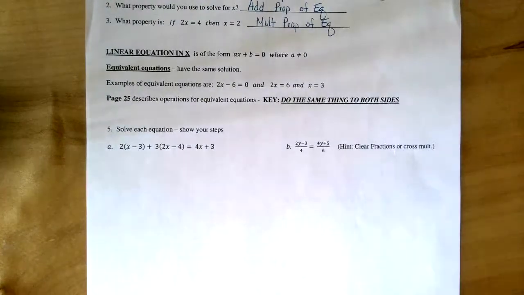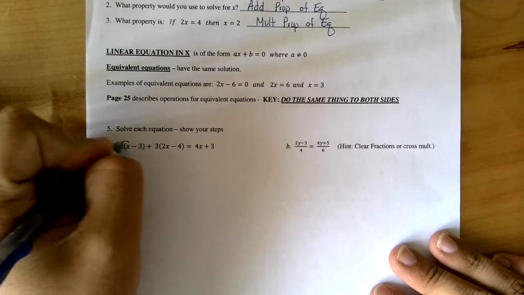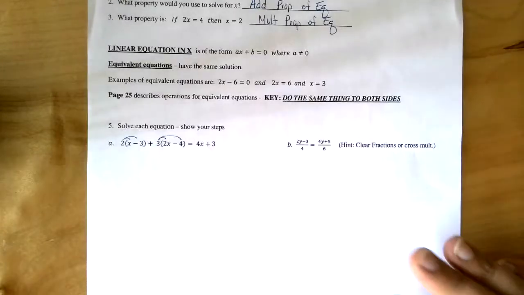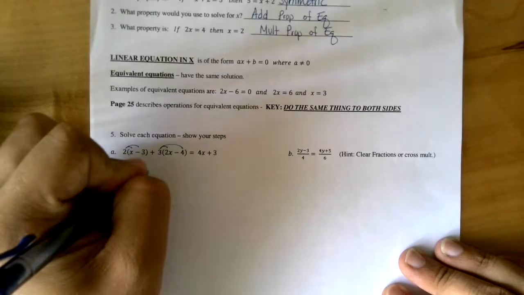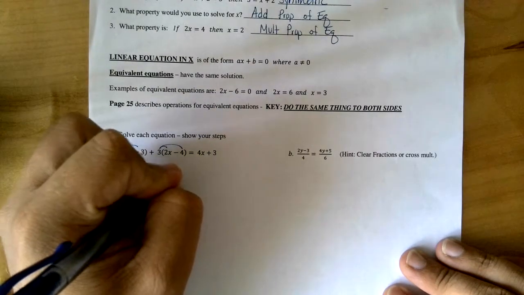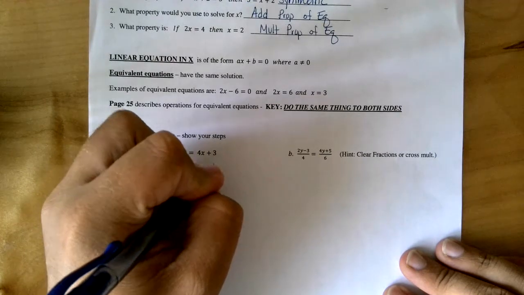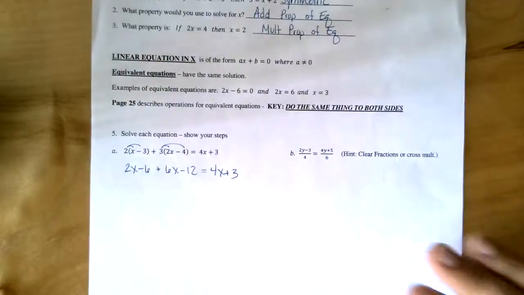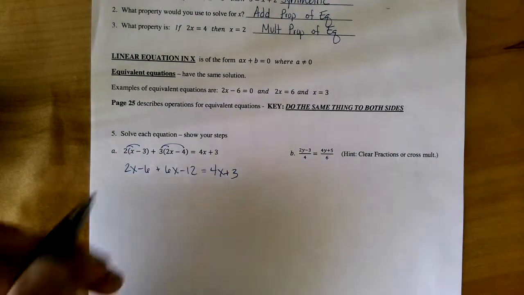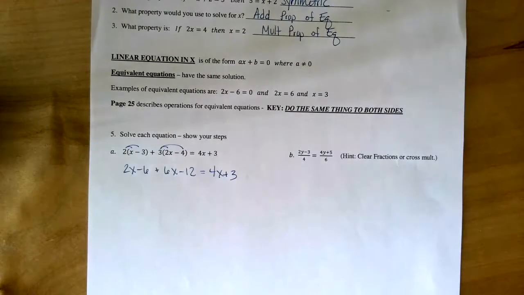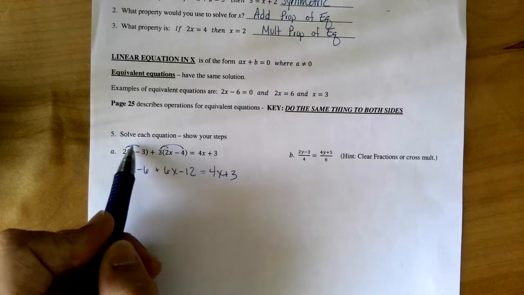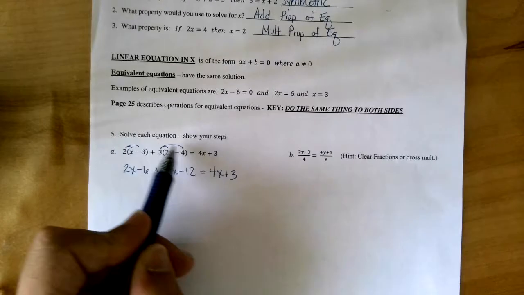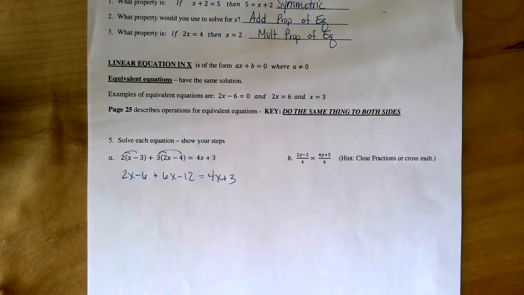If you look at that, the good first move here is to distribute. So we'll distribute both sets there, and we'll get 2x minus 6 plus 6x minus 12 equals 4x plus 3. Remember, the parentheses show the starting and stopping points of where to distribute. So that's how we know the 2 stops distributing here and doesn't keep going over here.